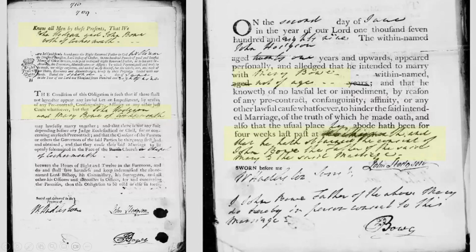Here is the image enlarged. The highlighted part in yellow, several of them, state that at the time of marriage, Mary Bow was not of age. That shows it there on the right-hand side, meaning that she was not 21. It also lists her father as John Bow, and he's granting his permission to have her marry John Hodgson. On the left, at the top, it states that both she and John Hodgson were of Cockermouth.